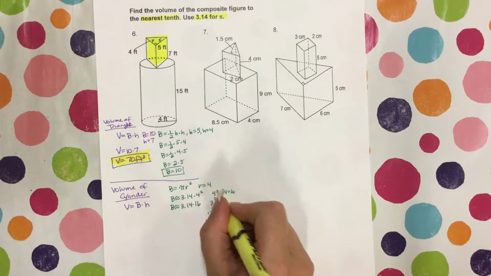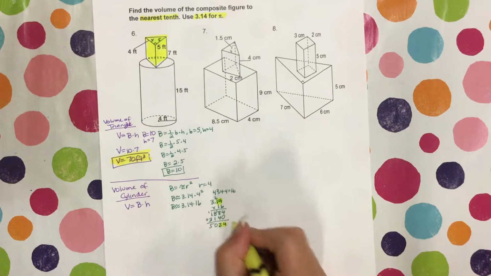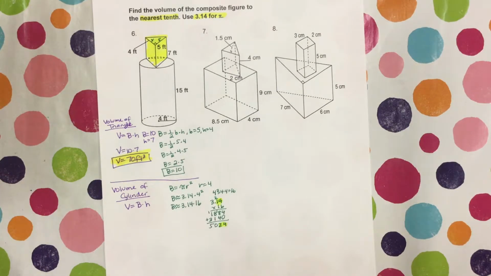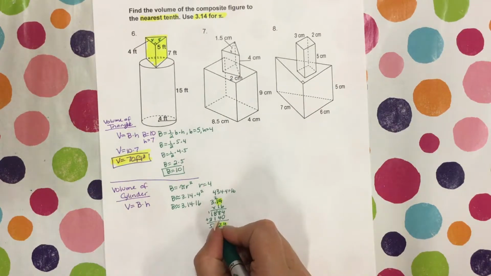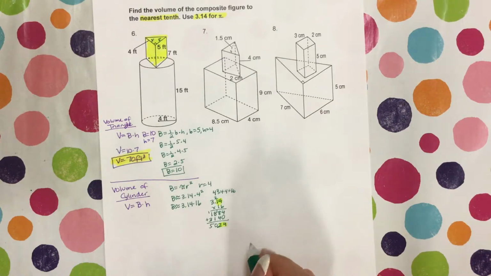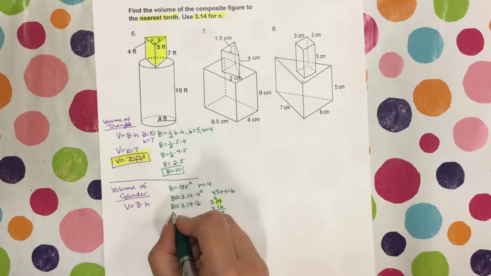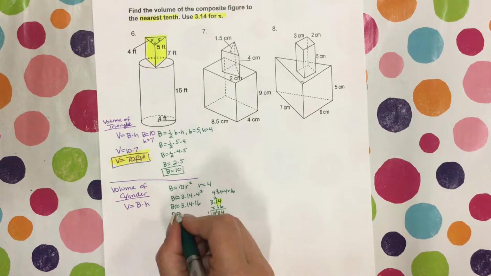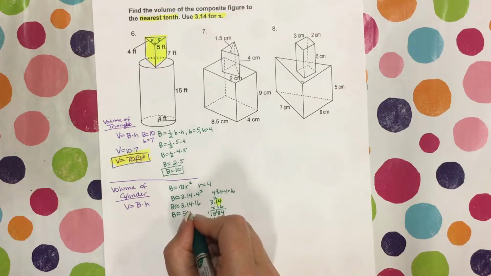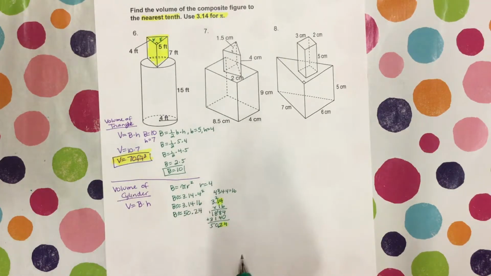There's 2 decimal places in the problem. That means there has to be 2 in the answer. So the answer ends up being 50.24. So that's what the area of the base is. The area of the base is 50.24.